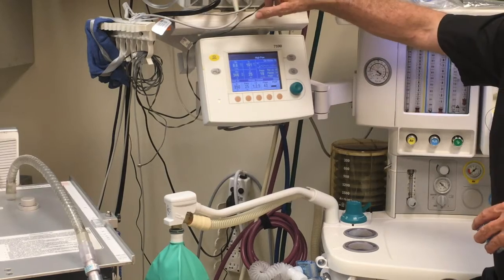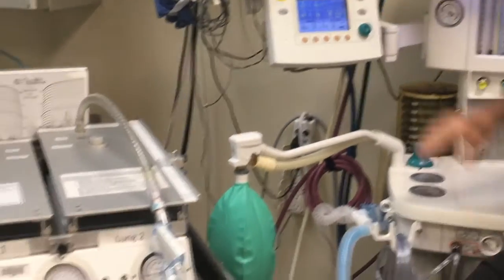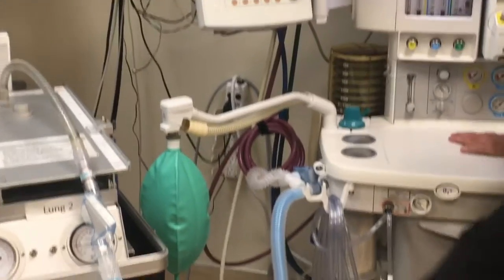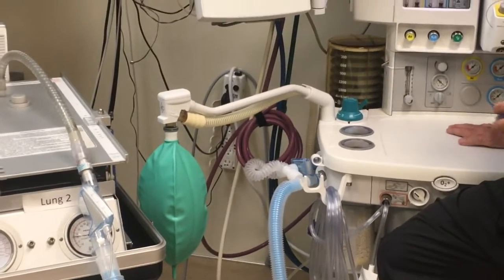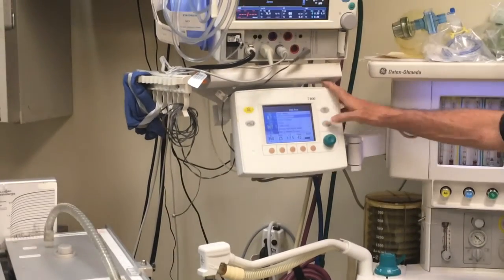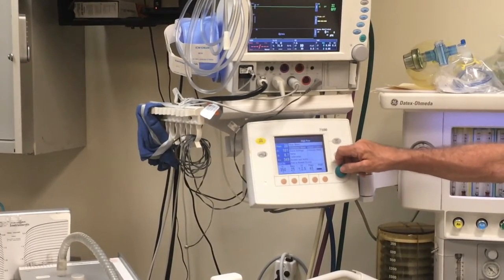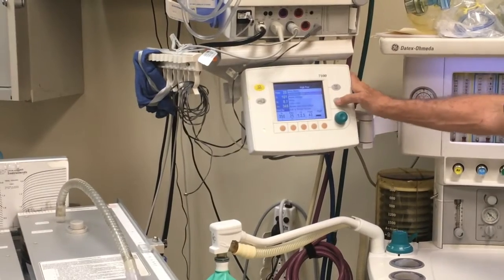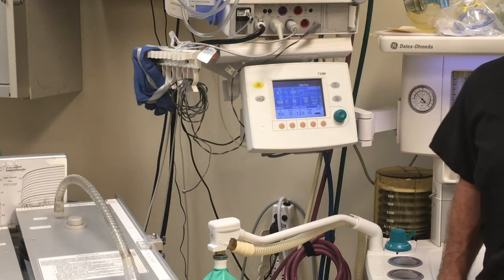End-tidal CO2, of course, is monitored. On the lung machine, we're not generating end-tidal CO2, but that would read up here on your monitor. And as always, you have your soda lime that you have to be aware of. You might have to change that out more frequently if you're ventilating somebody 24 hours a day. So you make sure that your plateau pressure is lower, and then you can go back to your volume control. And it's just constantly monitoring the patient, like that's what we do.